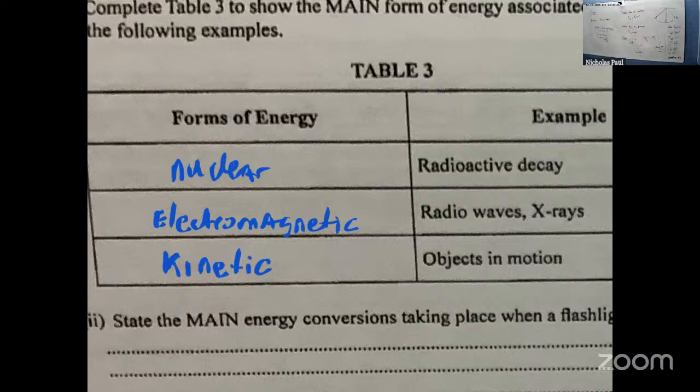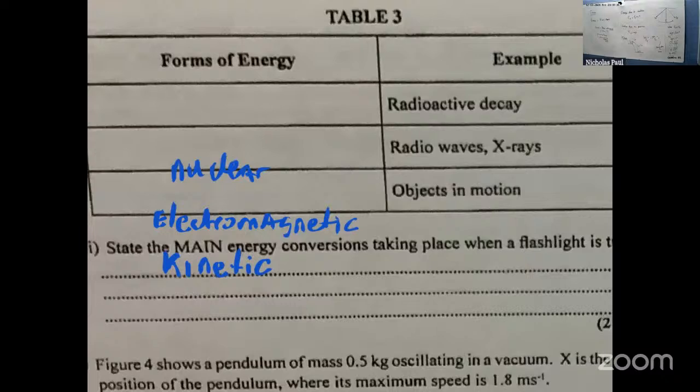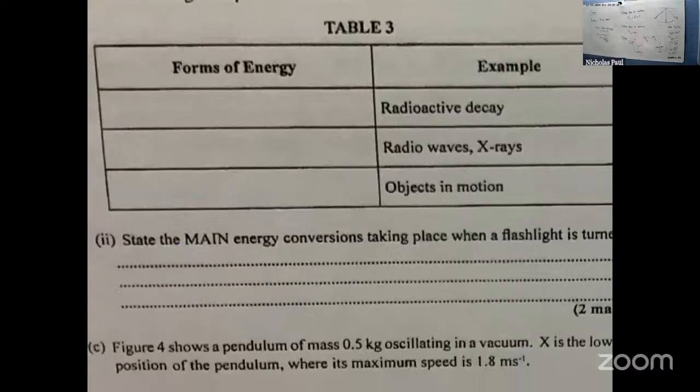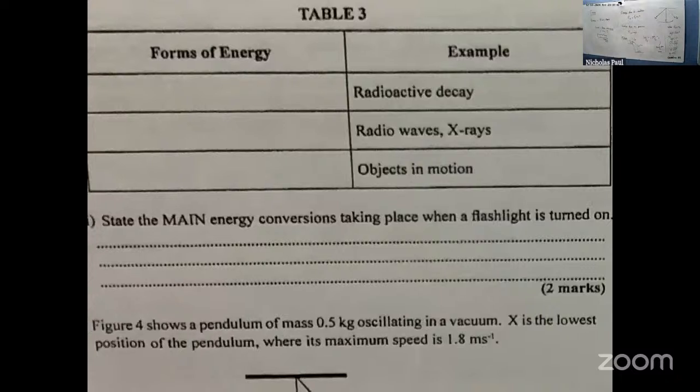Okay, next one. This one might be a little hard to see, but it asks for the main energy conversion that takes place when a flashlight is turned on. What type of energy to what type of energy? Think about it first.